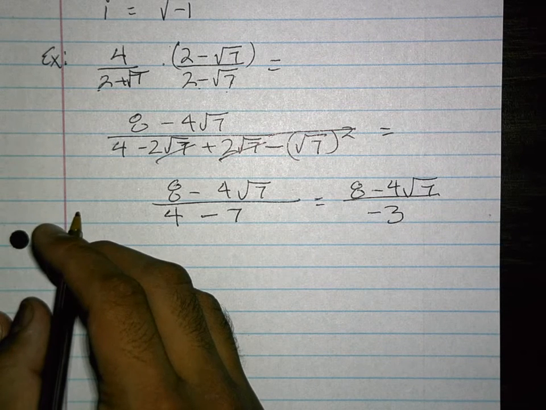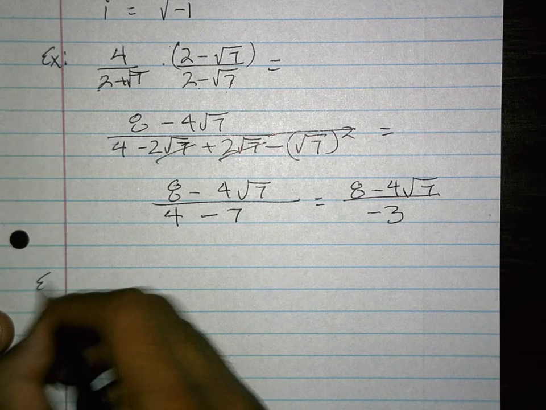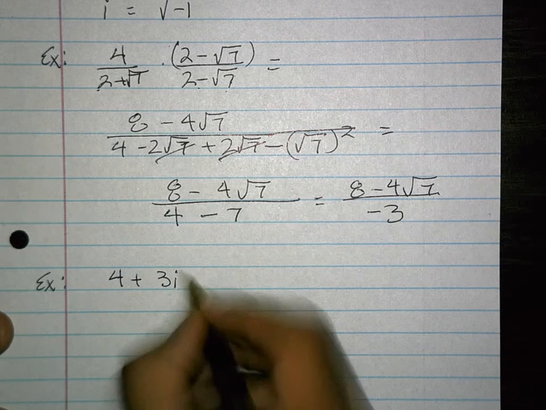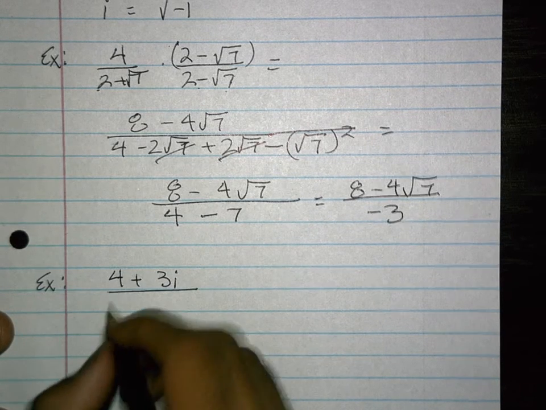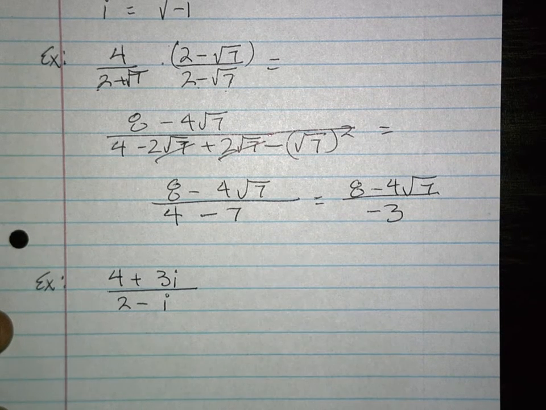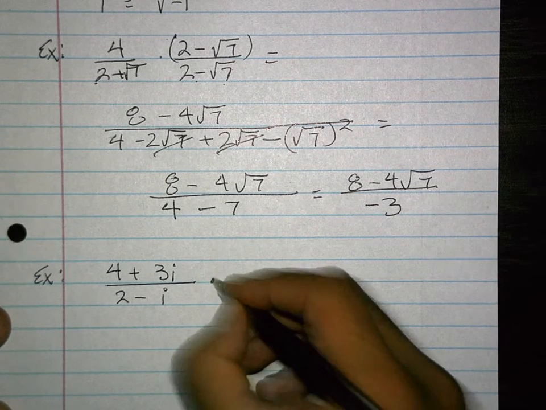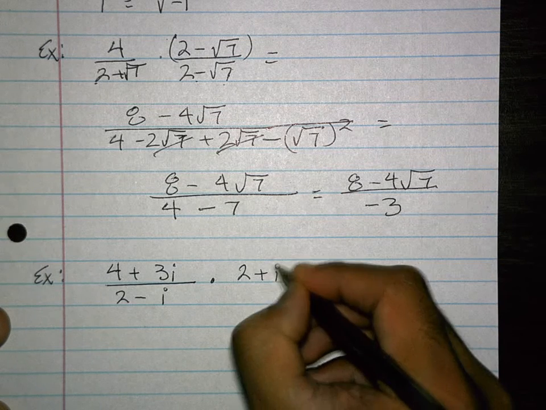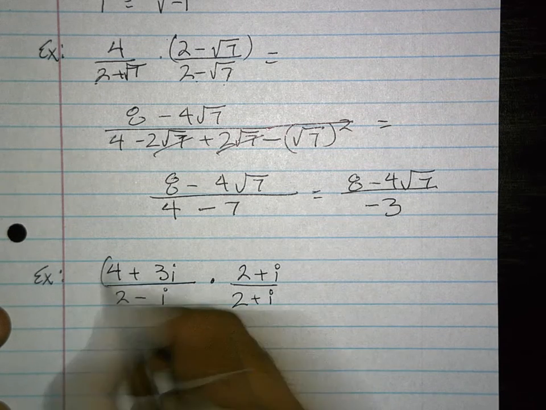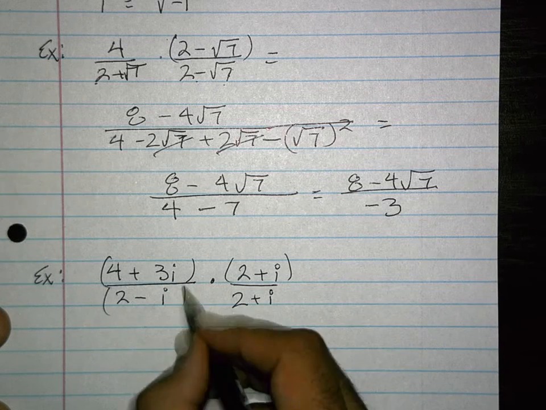For example, 4 plus 3i all over 2 minus i. So it's the same, we've got to use a conjugate, so I'm going to multiply by 2 plus i all over 2 plus i. I've got to FOIL on the top and the bottom.